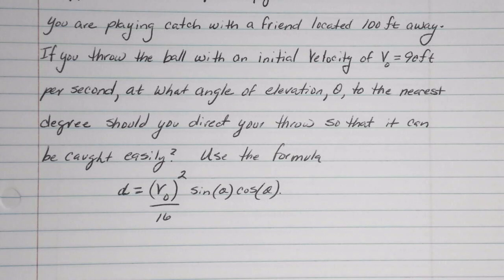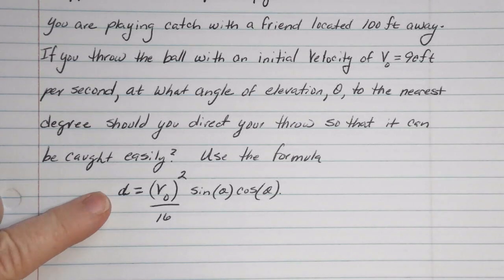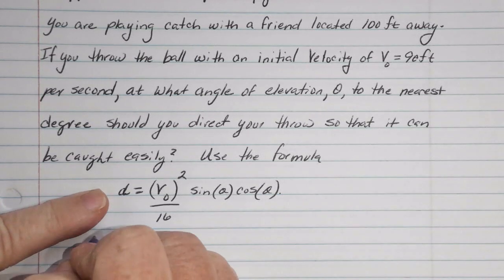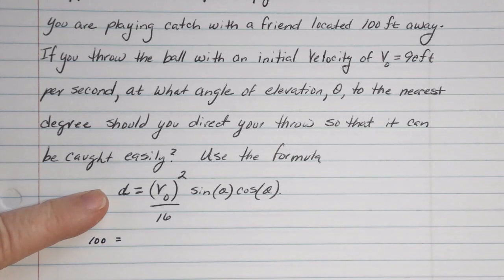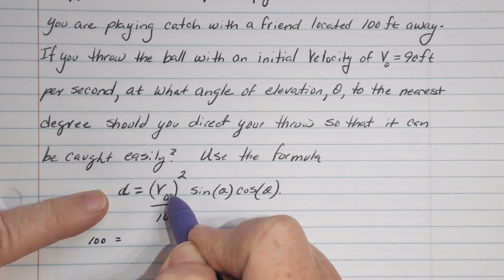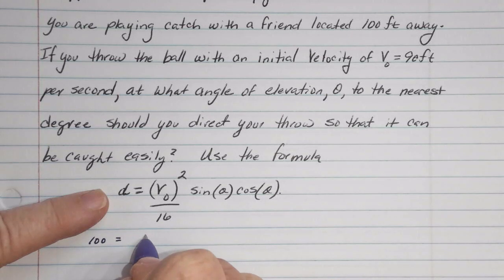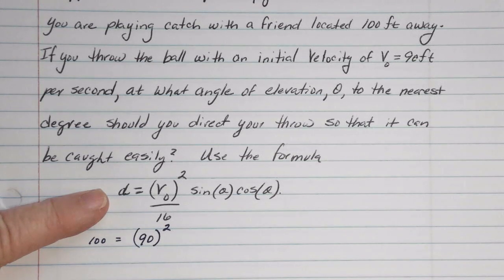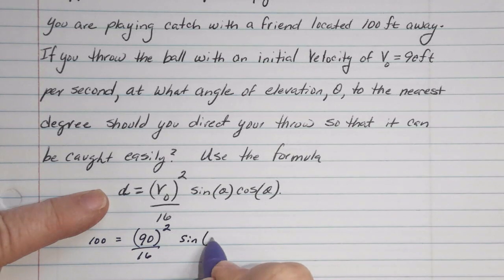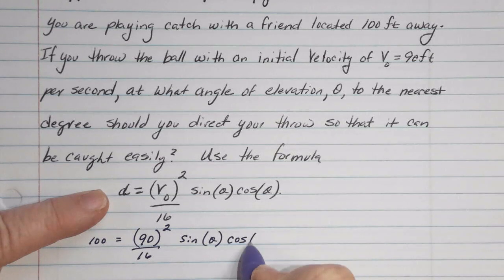But first things first, the first thing we should do is actually substitute in what we know. D is our distance, and we know we are 100 feet away, so I'm going to replace D with 100. Also, we know our initial velocity is 90 feet per second, so I'm going to substitute in V sub 0 with 90. Now I'm going to start looking for an identity.